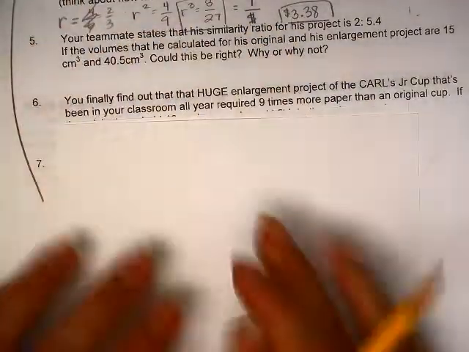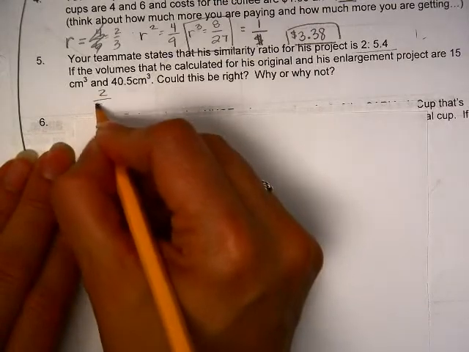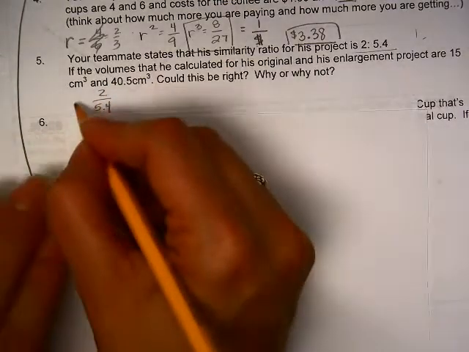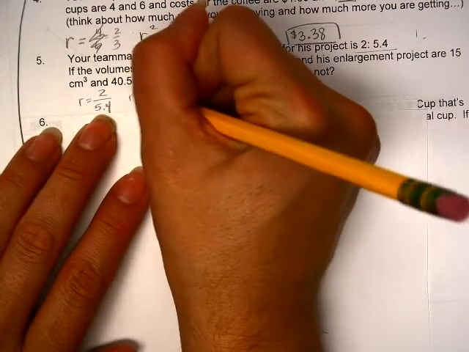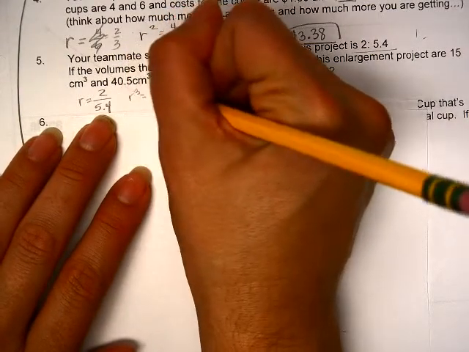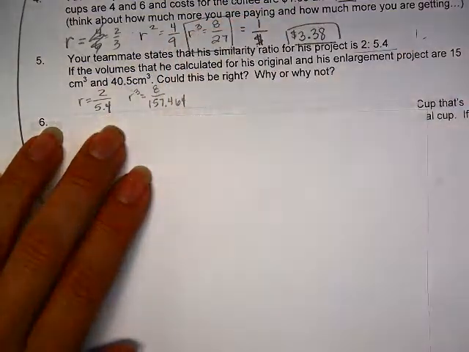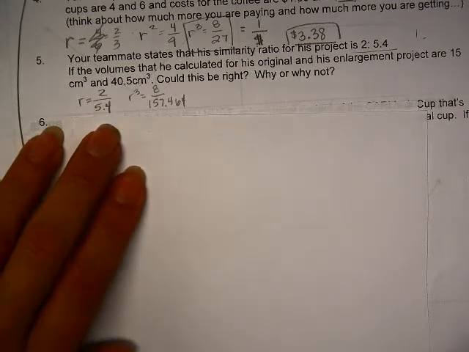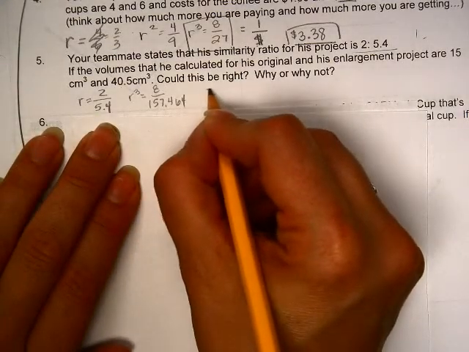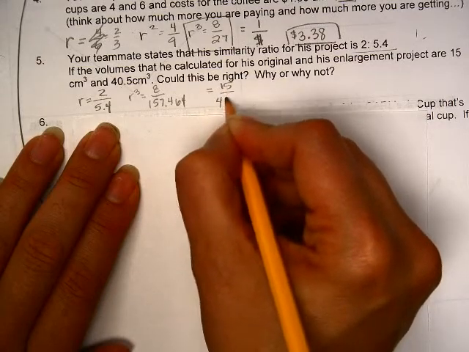Looking at number 5, ratio, 2 is to 5.4. That's r. Volumes, so I need volumes, r cubed, which is 8 is to 157.464. And let's see the volume of the original. So we're wondering if that's equal to 15 over 40.5. That's what we're trying to figure out.